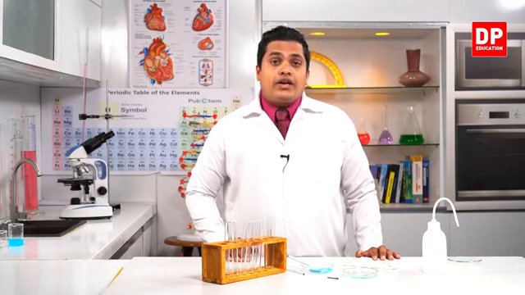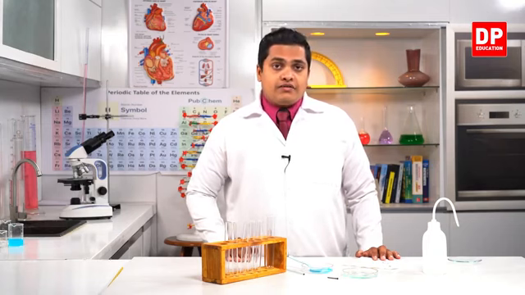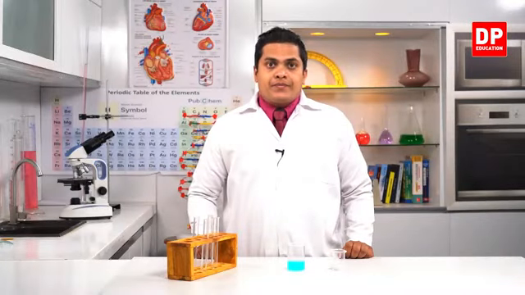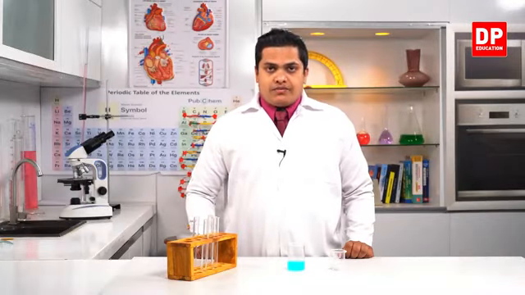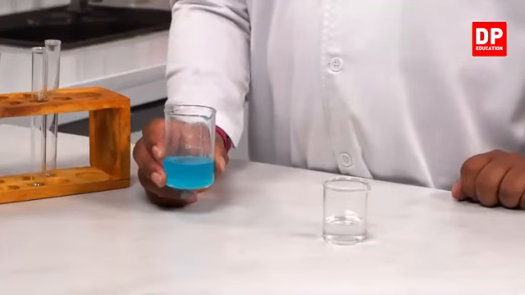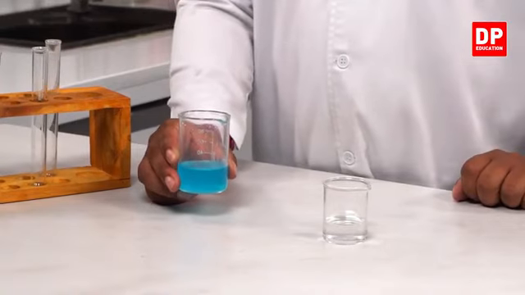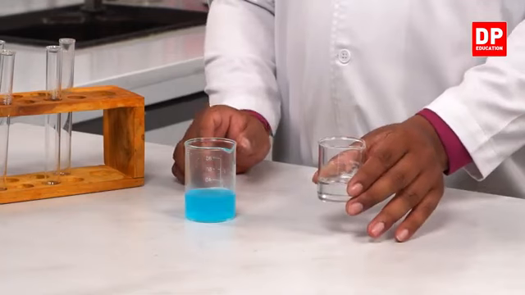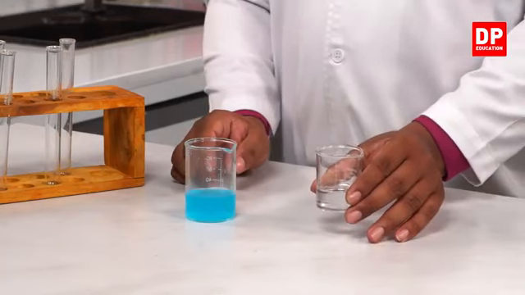Right. So we'll continue with our lesson once again. Right, my dear children. Now let's see this experiment where we are going to mix some amount of copper sulfate solution with sodium hydroxide solution. Right.